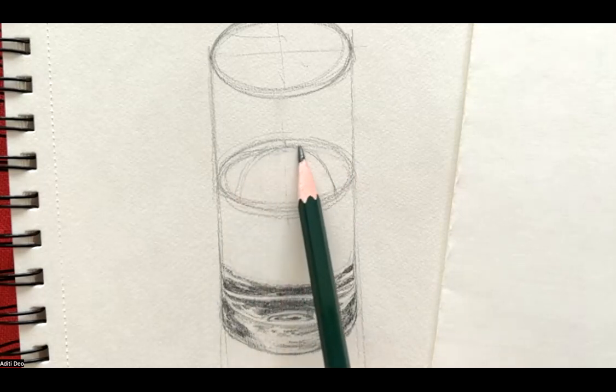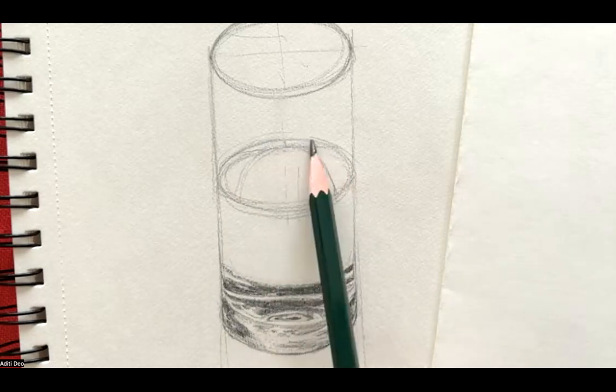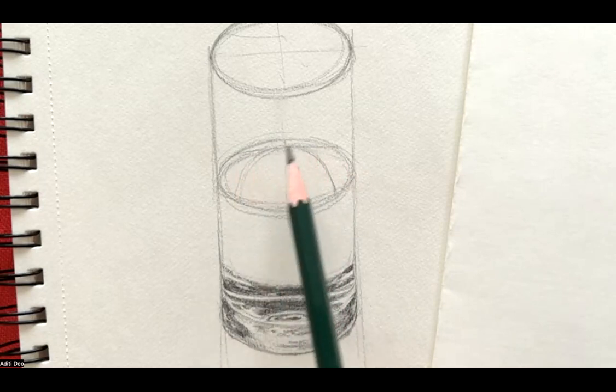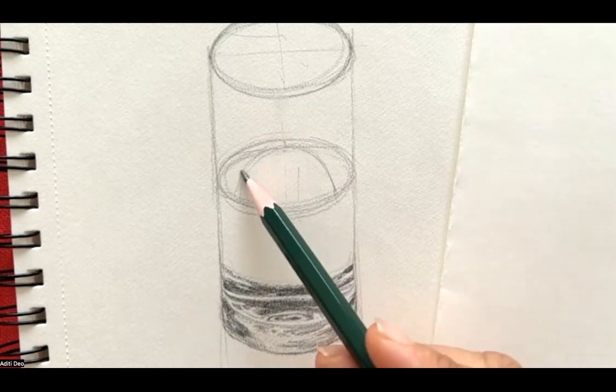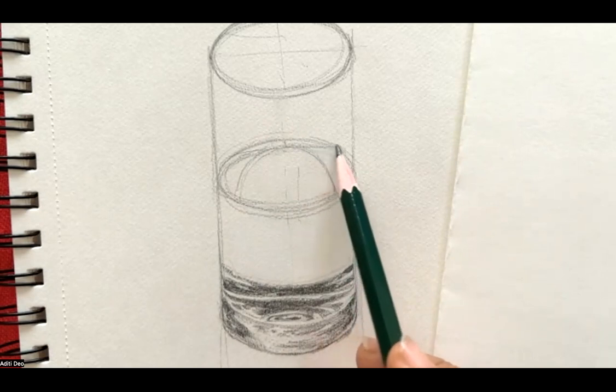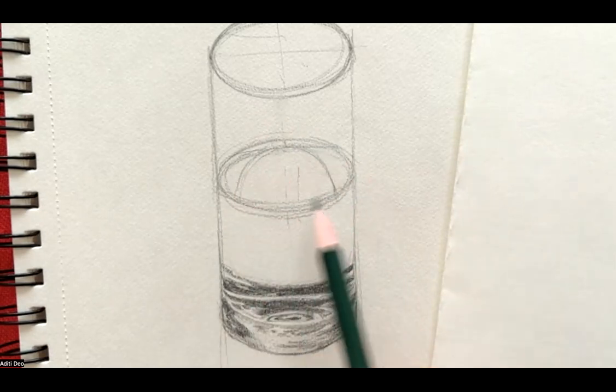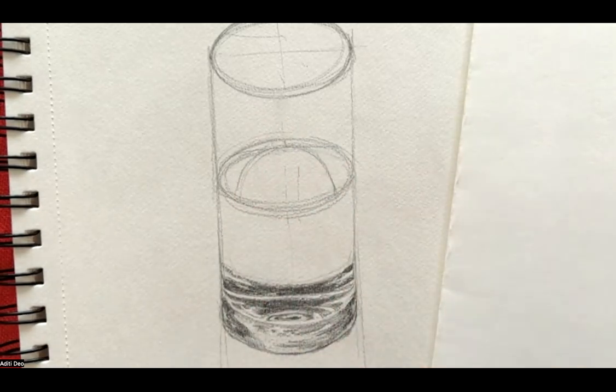We only see till here. This is transparent, almost invisible. So we're not going to shade over there. And all the remaining shapes are made on only this weird shape inside of that surface.